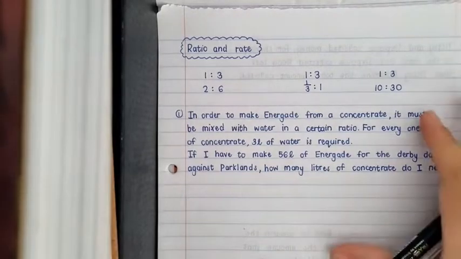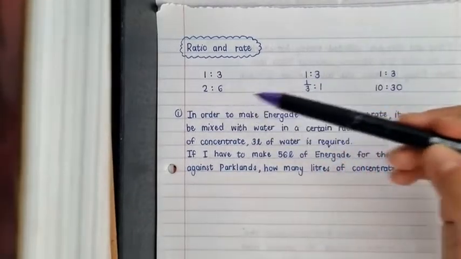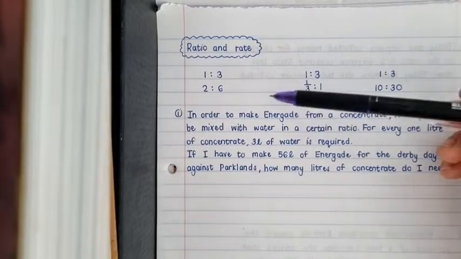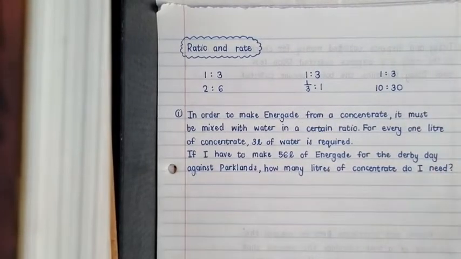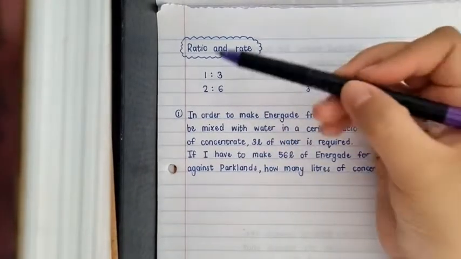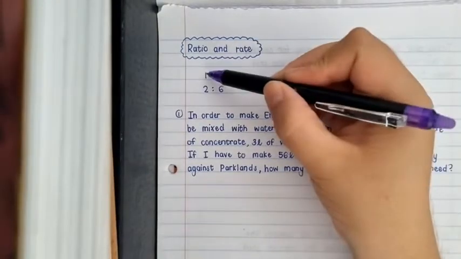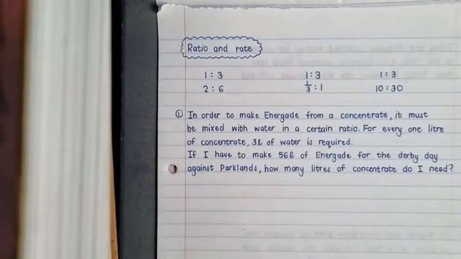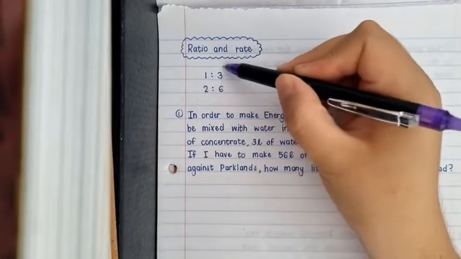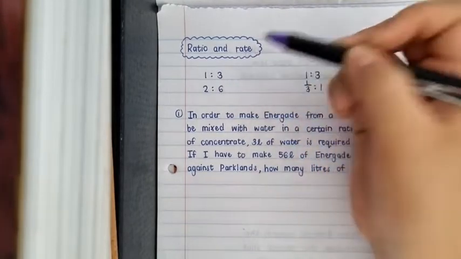Hopefully that helps. Okay, so I've just written here 1 to 3, and then I've rewritten the ratio of 1 to 3 in different ways so that you can see how ratios work. When you are working with ratios, it's important to remember that each number in a ratio actually represents a certain number of parts. So the ratio 1 to 3 represents 4 parts, because this is 1 part of the ratio and that is 3 parts of the ratio. When you add those parts together, you will get a total of 4 parts.